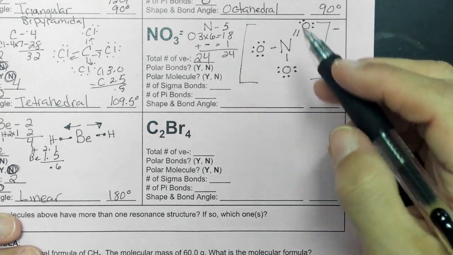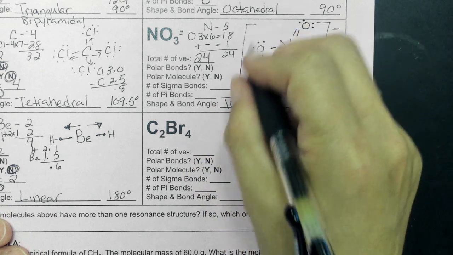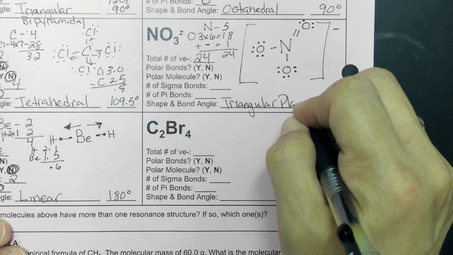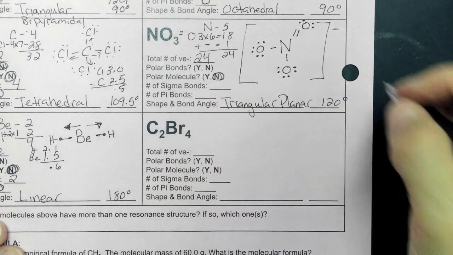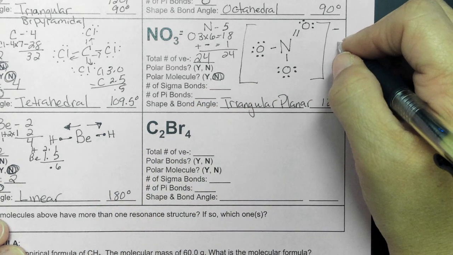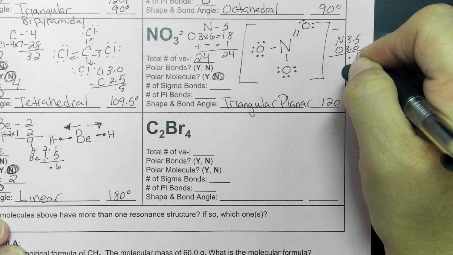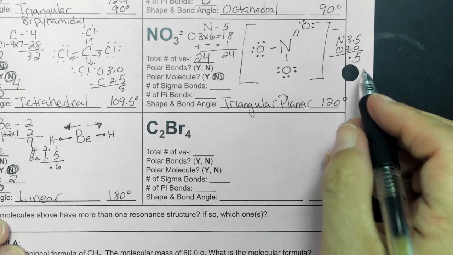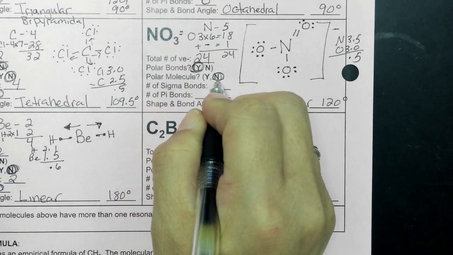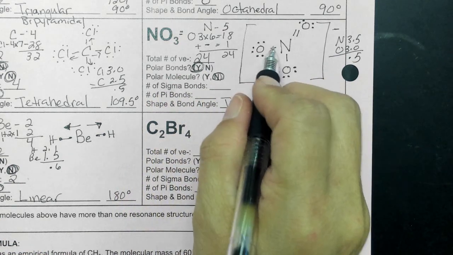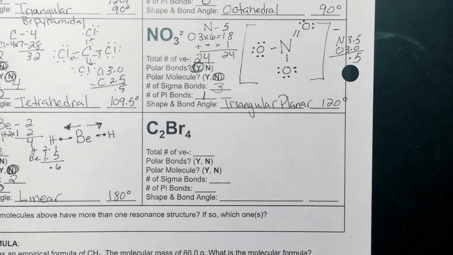So this overall molecule, because this is a trigonal planar, and I've got oxygen all the way around, the molecule itself is going to be nonpolar. And then if we look at the nitrogen and oxygen differences, nitrogen is 3.5, oxygen is 3.0, so a difference of 0.5. So the individual bonds that you see there are going to be polar, so polar bonds, nonpolar molecule. And then here I've got 1, 2, 3 sigmas, and I only have the 1 double bond, so I'm going to have 1 pi bond.